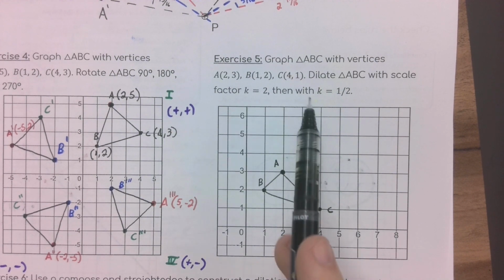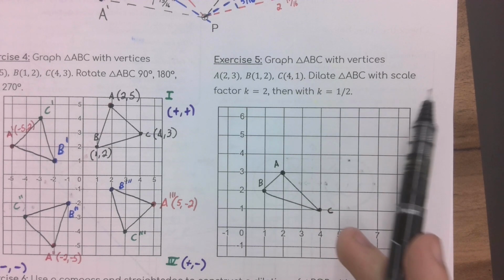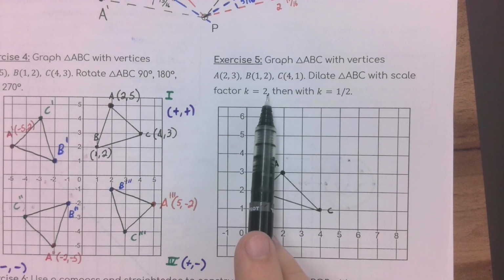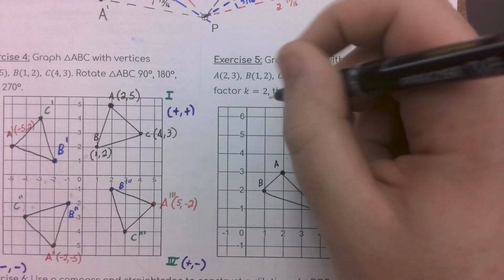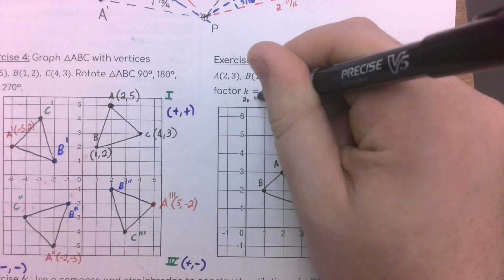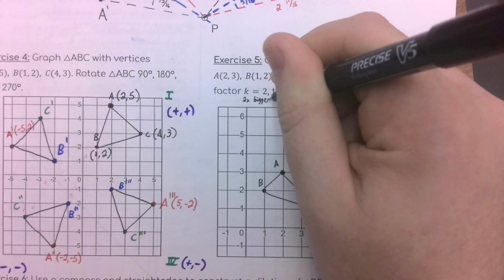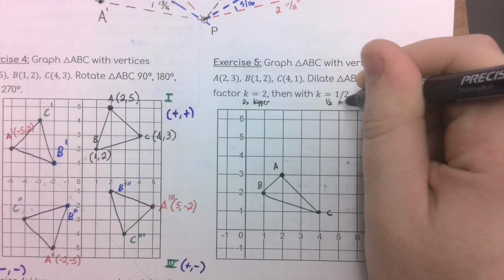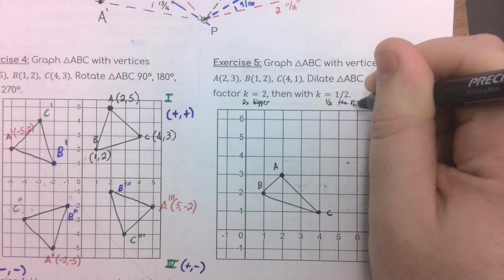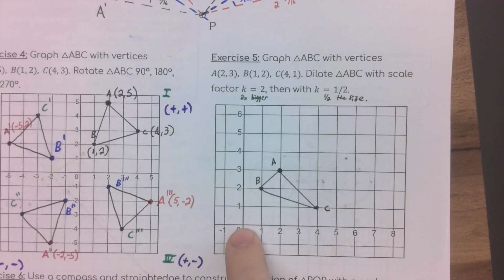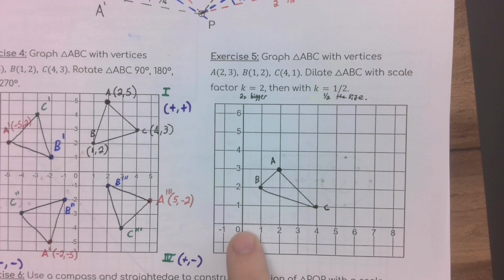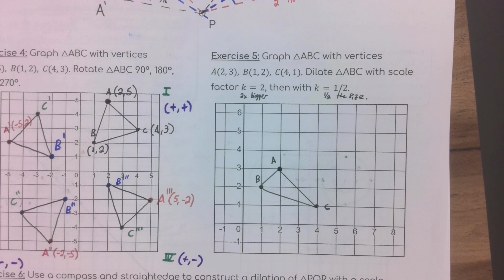We're asked to dilate triangle ABC with a scale factor k equals 2, then with k equals 1/2. So this is asking us to make it 2 times bigger, then 1/2 the size. Now, unless you're told otherwise, we can treat the center of dilation as the point 0, 0. But here's how you make a dilation happen.